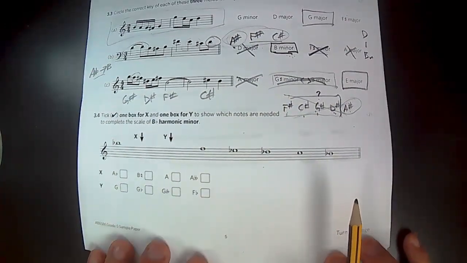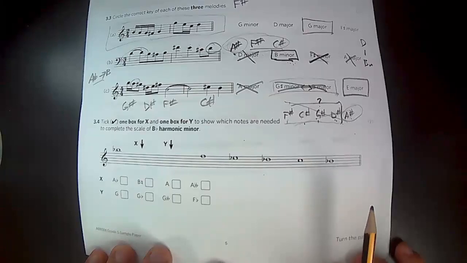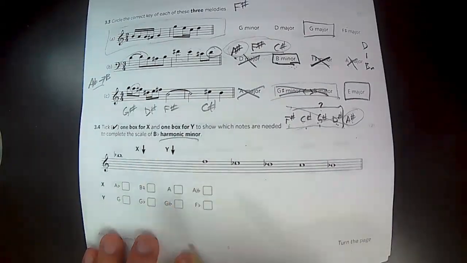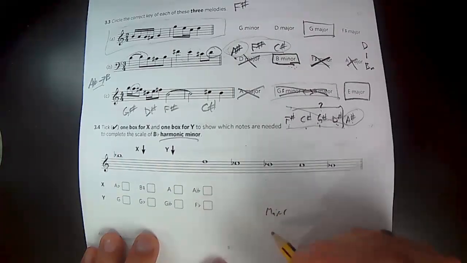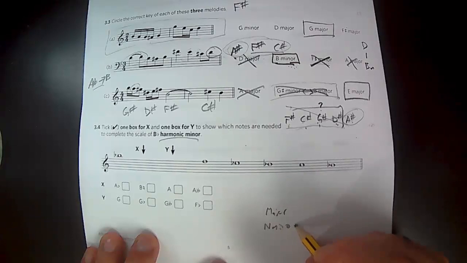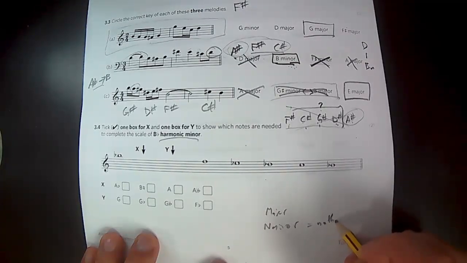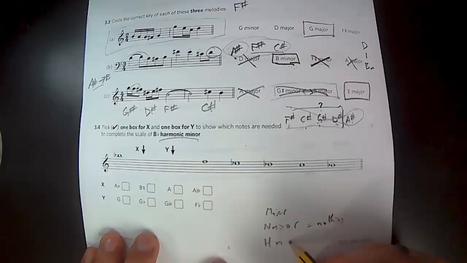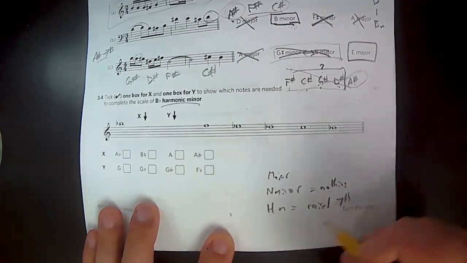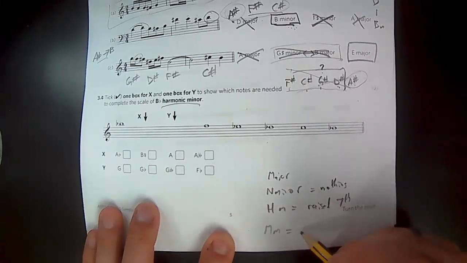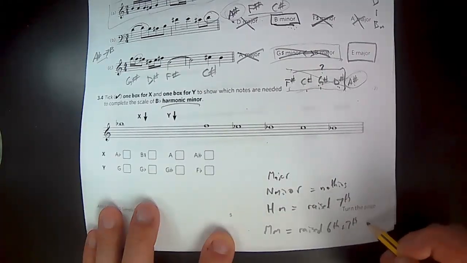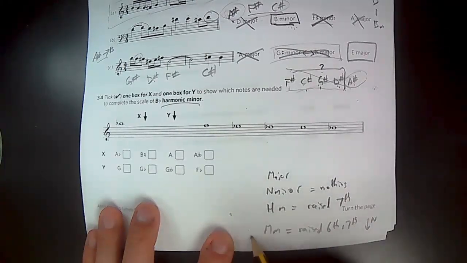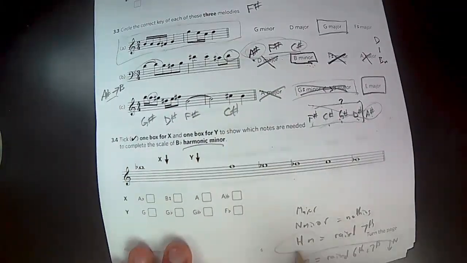Tick one box to show which notes are needed to complete the scale of B flat harmonic minor. Okay? Harmonic minor. So we've got the major scale, well, we don't need to do anything with that. But natural minor is nothing. Harmonic minor equals raised seventh. And melodic minor equals raised sixth and seventh, but coming down is natural. But we don't care about melodic because it's asking about harmonic, so we're focusing on the harmonic.